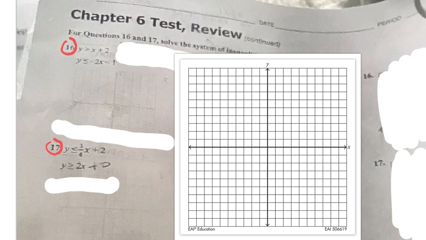Now, before you graph the line, you may want to ask yourself, is it going to be a dotted line or a solid line? And you know it's going to be a solid line when there's an underline underneath the inequality symbol, and you know it's going to be a dotted line when there's not an underline underneath the inequality symbol. Otherwise, you can kind of graph these in a normal fashion. So we have y equals x plus 2, or y is greater than x plus 2.